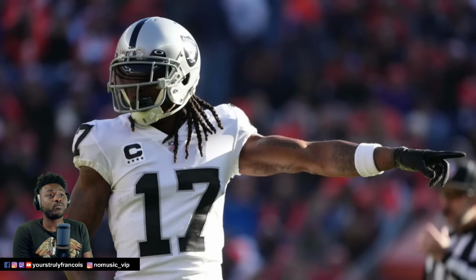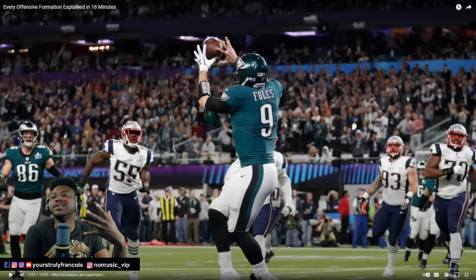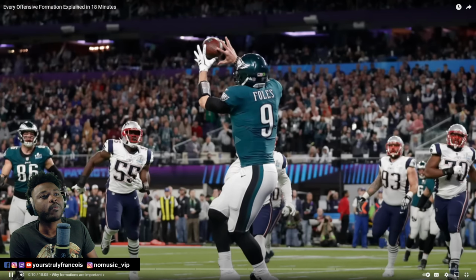Better blocking, more receivers, the... I don't know. I feel like I would want a good balance of everything. You feel me? Element of surprise.